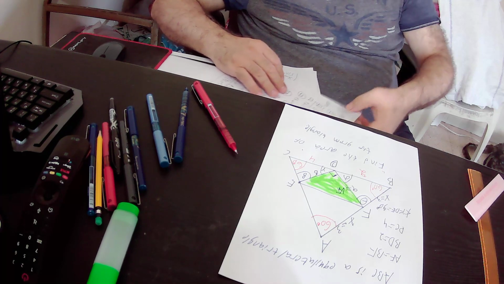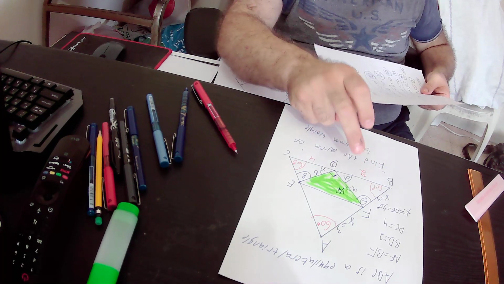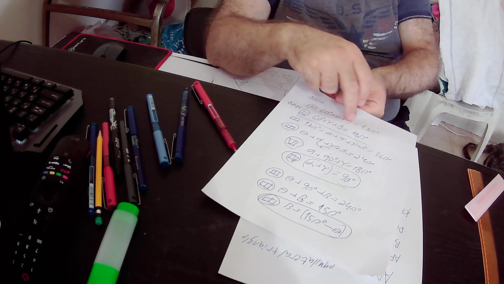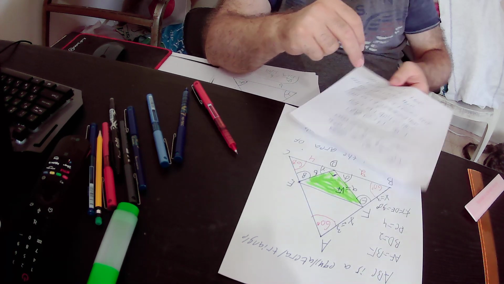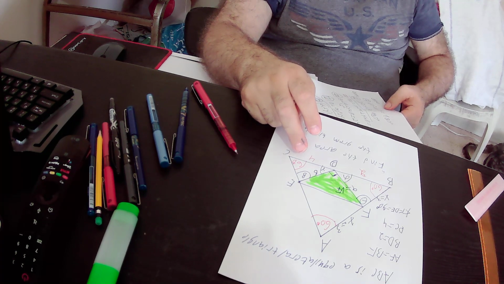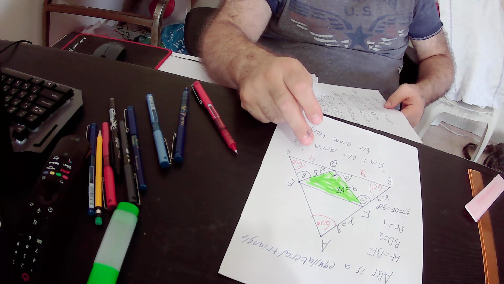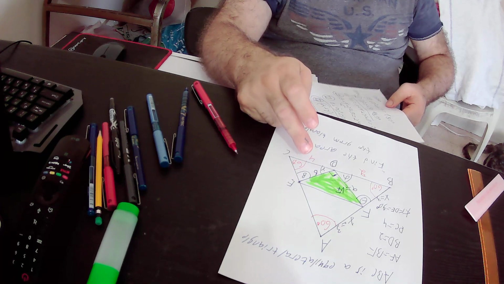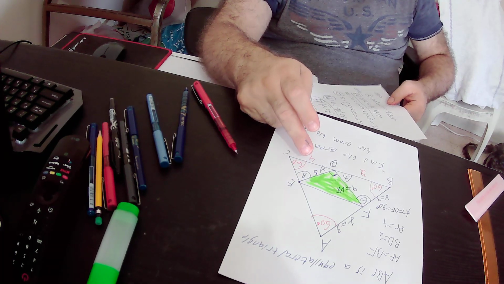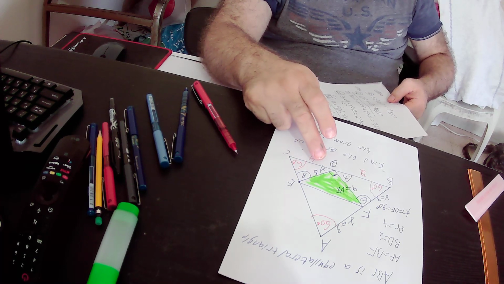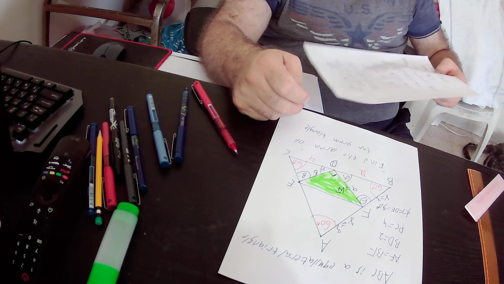So we can write down that 60 plus theta plus alpha equals 180 degrees. This is our first equation. Our second equation states that also in triangle EDC, the sum of its angles equals 180 degrees. That is to say, beta plus 60 degrees plus gamma equals 180 degrees.